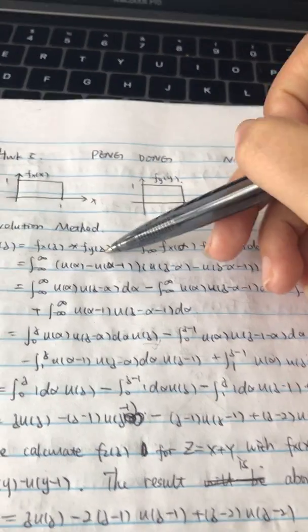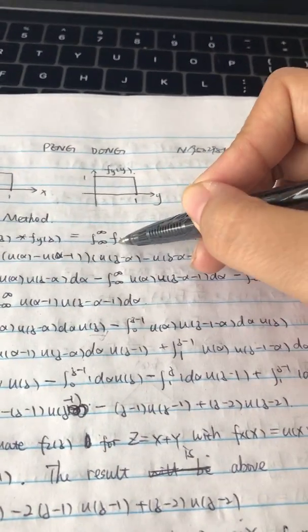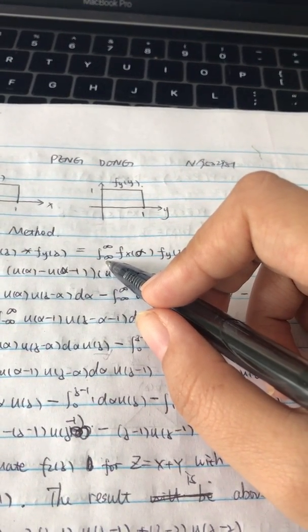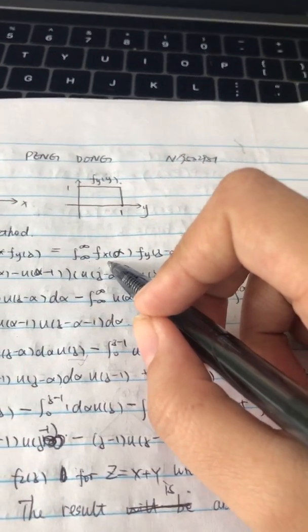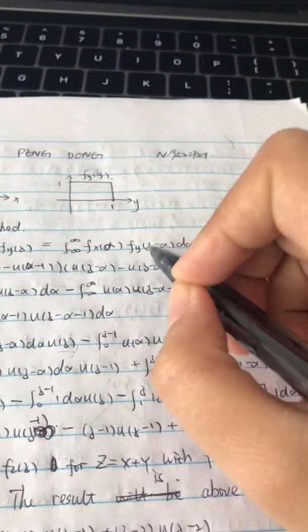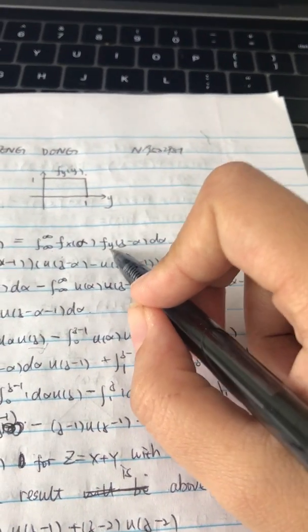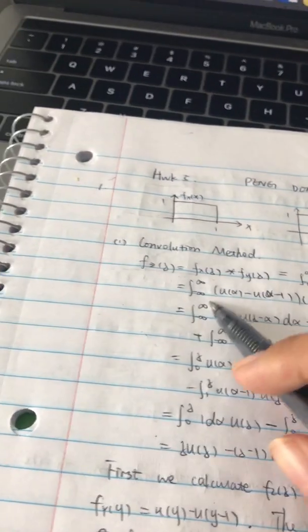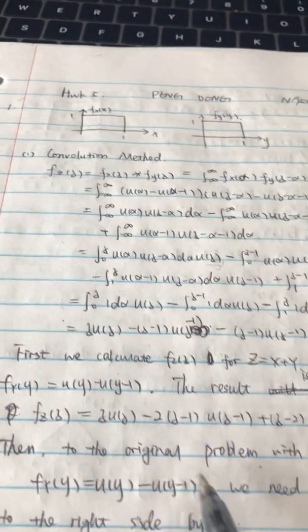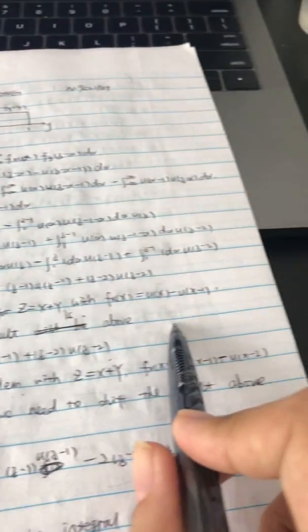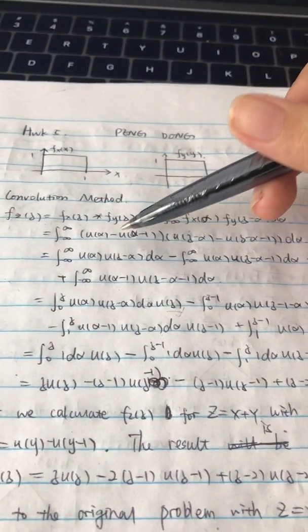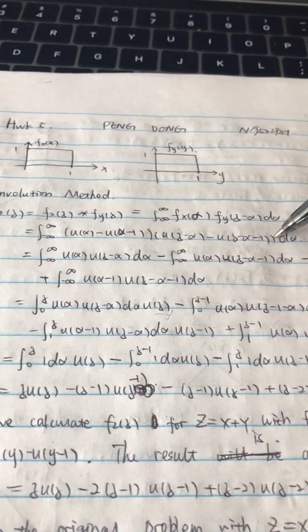First we deal with this calculation, and fZ is equal to fX of z convolution with fY of z. From the definition it equals the integral from minus infinity to infinity of fX of alpha multiplied by fY of z minus alpha d alpha. We put fX and fY into this formulation and expand it.